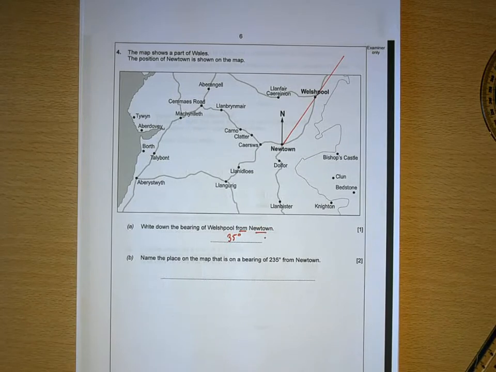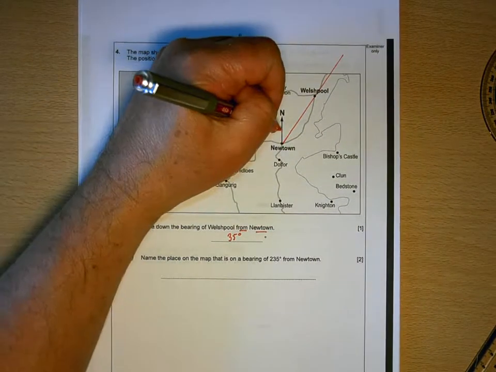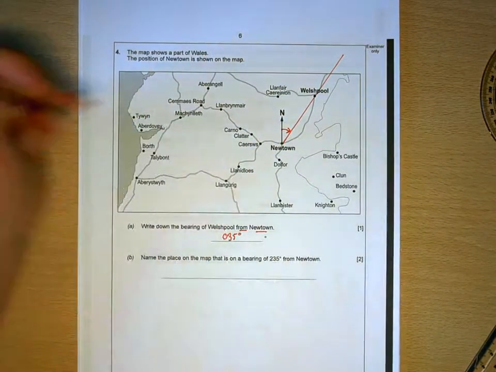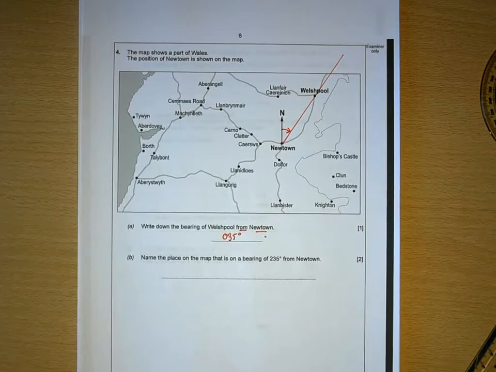Bearings are 3 figures, and if you've got an angle which is smaller than 100 degrees, you add a 0. So even though you'd correctly measured the angle of 35 degrees or 34, there's a 2 degree margin of error that they'll allow you. Without that 0 in front of it, you wouldn't get that mark.